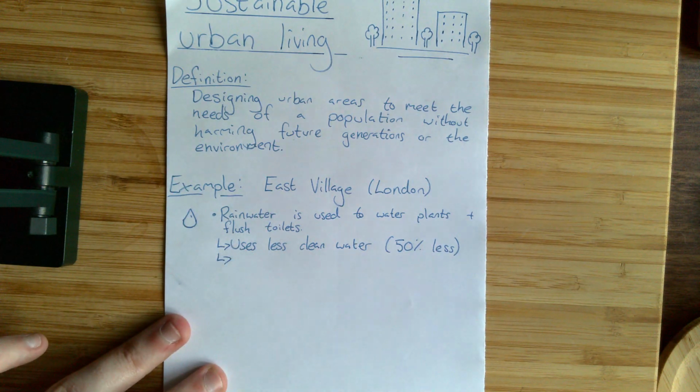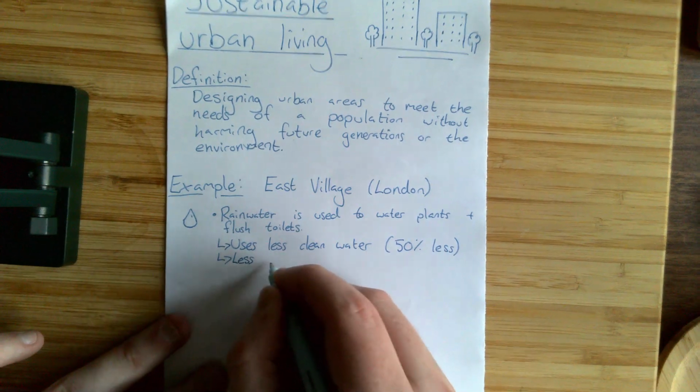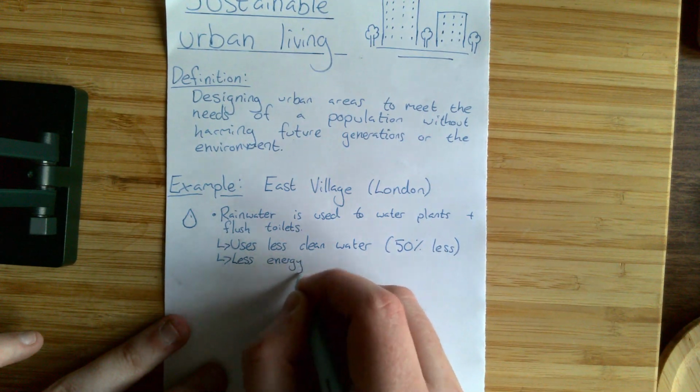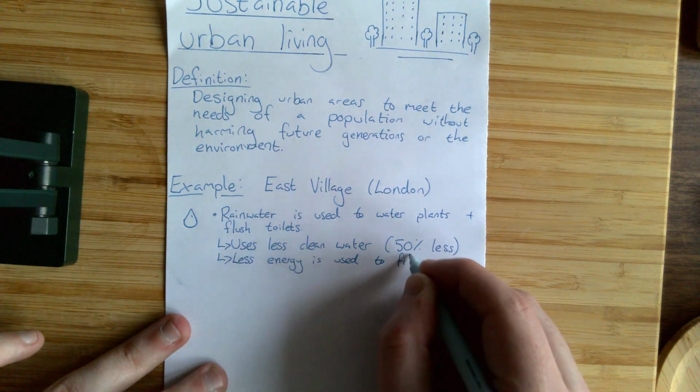Again, if we think about how is this potentially helping future generations, or how is it helping the environment? Well, we need to consider the fact that actually what this is doing is this means that less energy has to be spent, less energy is used to filter water.